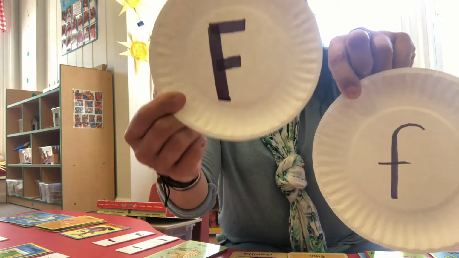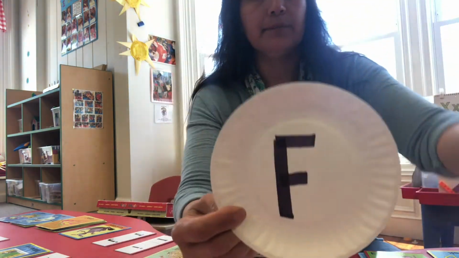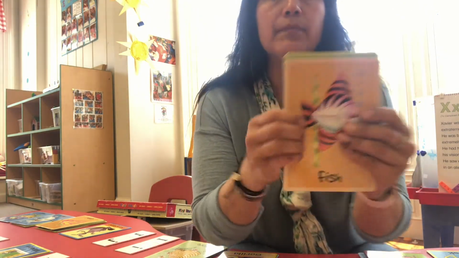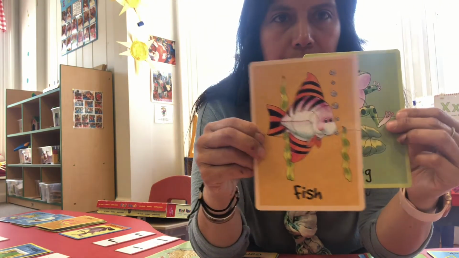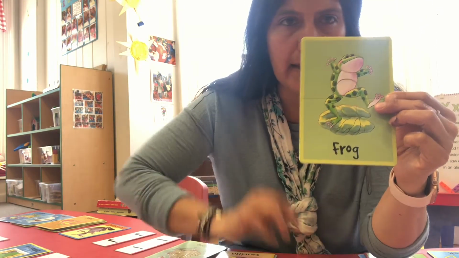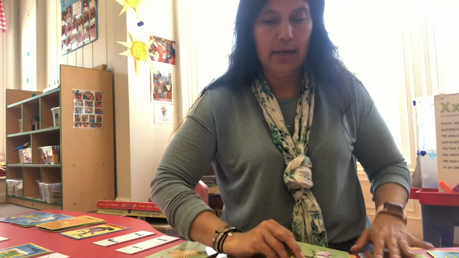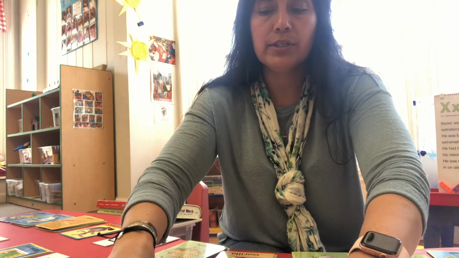Okay, next letter is going to be the letter F. Uppercase F, lowercase f. What begins with the letter F? We have a fish and a frog. Excellent.